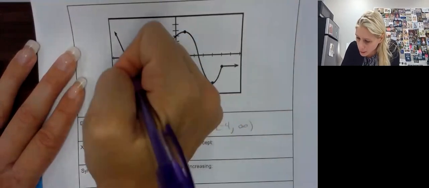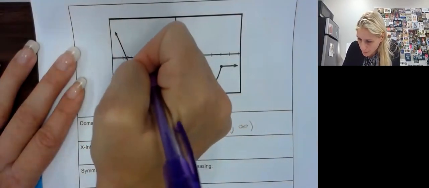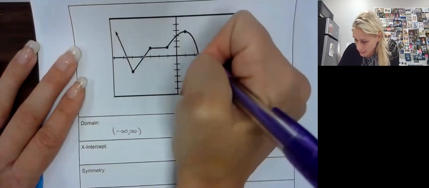All right. So in this case, our x-intercepts, we're going to have to kind of estimate a little bit, because as you can see, we have 3 of them. Okay. So let's just estimate these 3.